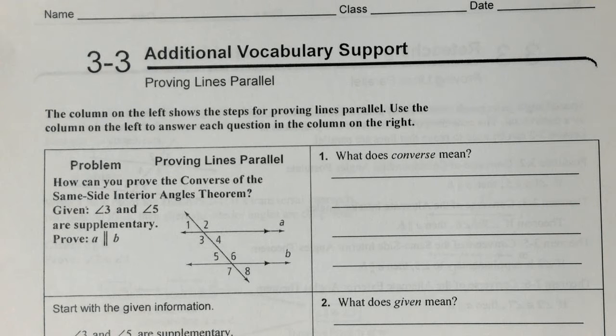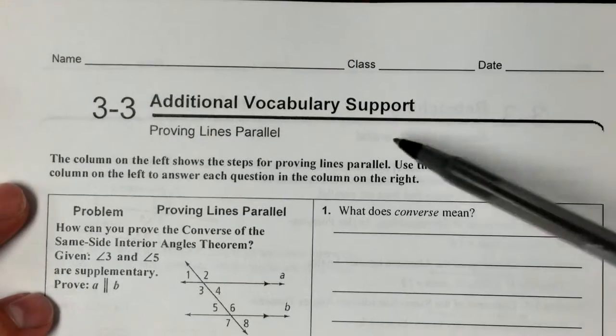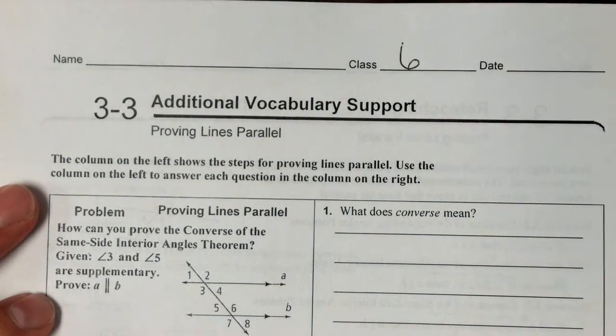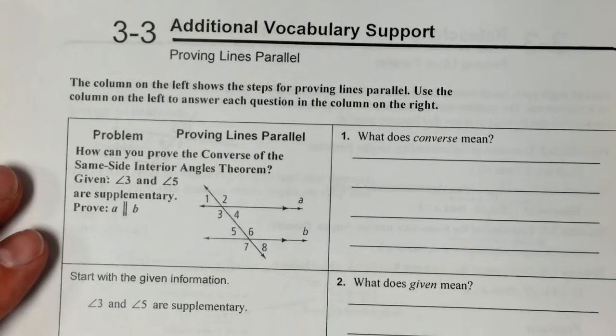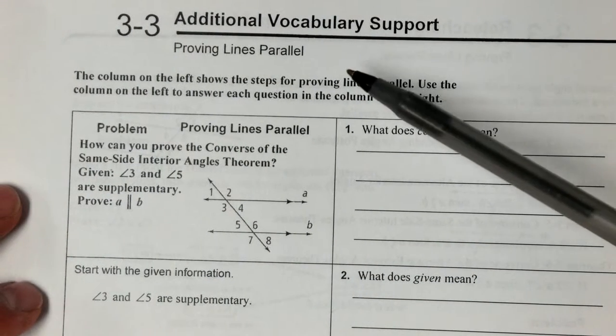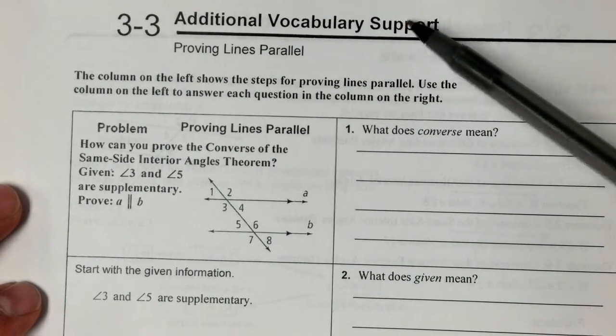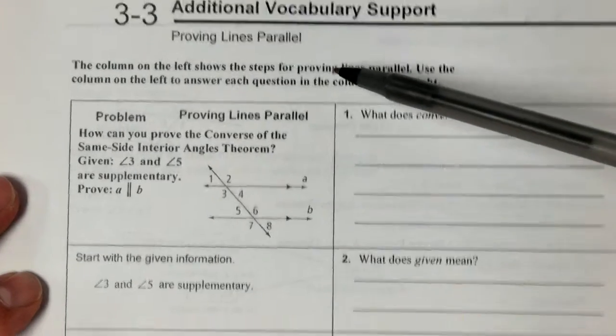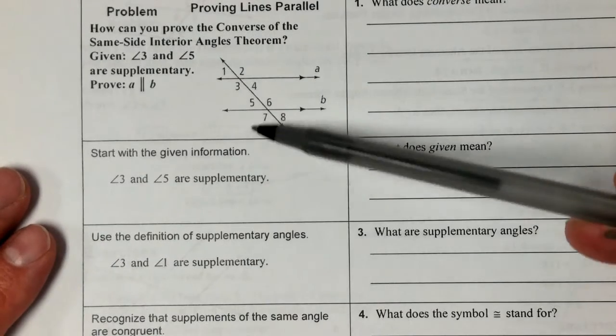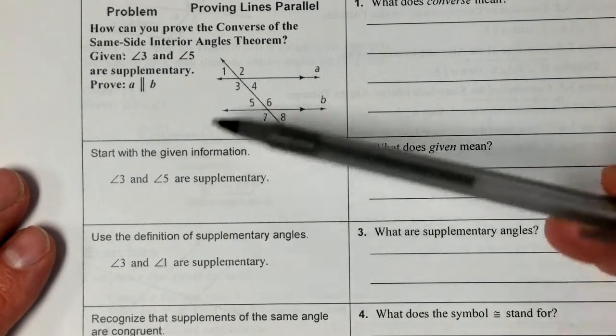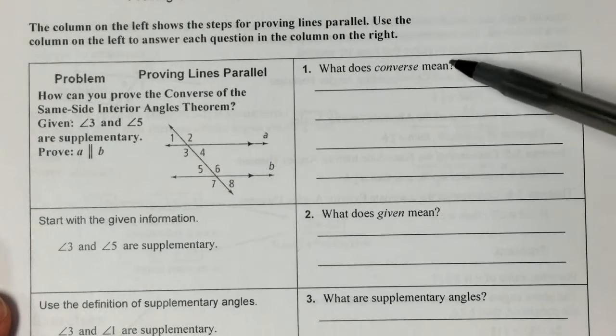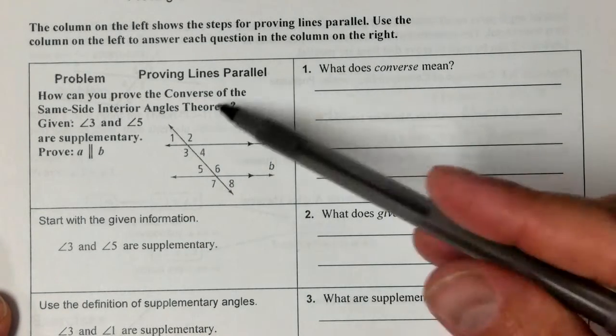Okay, so what we're starting on now, since we finished the Pear Deck, is the additional vocab support. Remember to put your class number up here. And then this is the additional vocab support. So on the left side, they actually show you a proof, which I'm going to talk through, and then they have some vocabulary questions related to that.